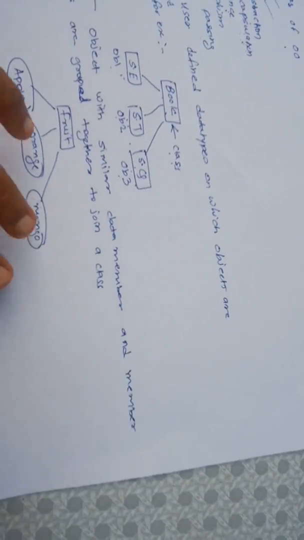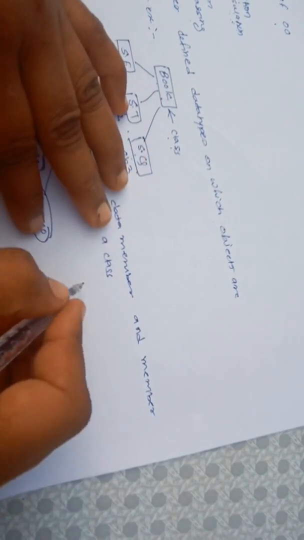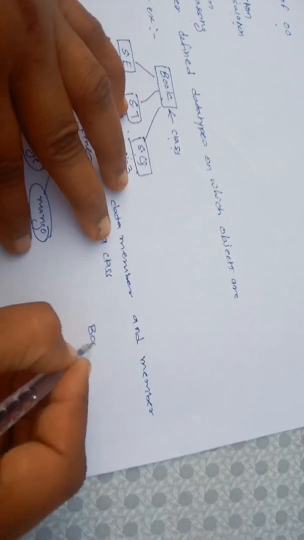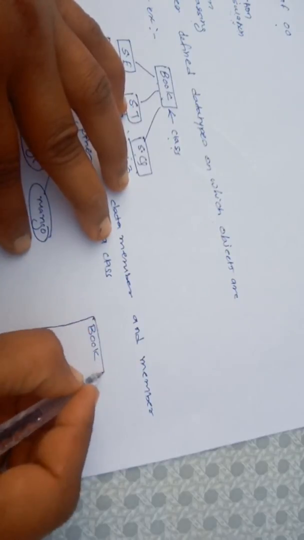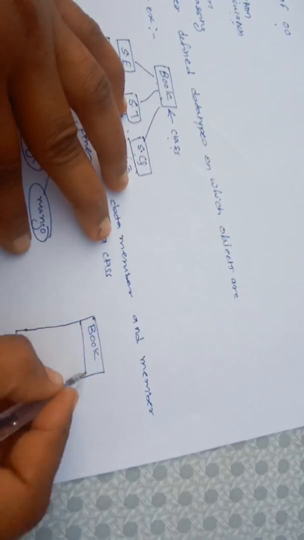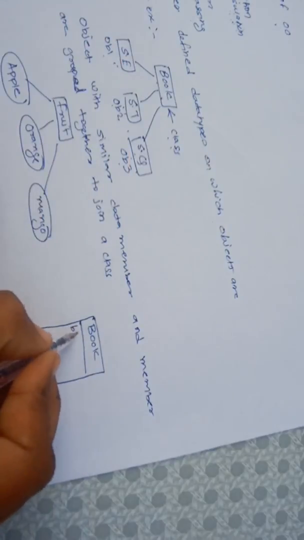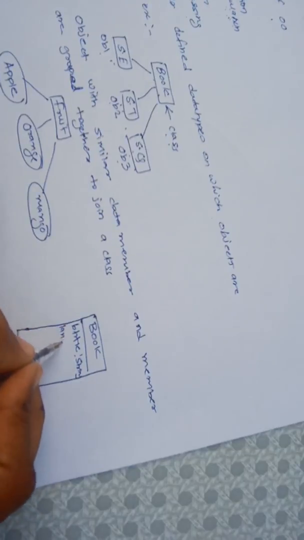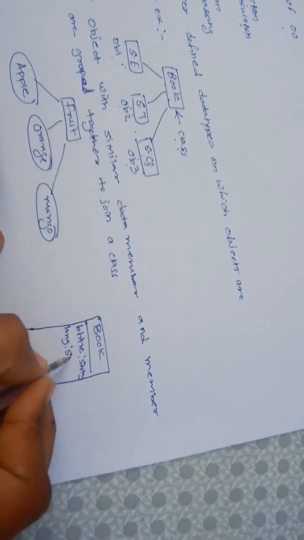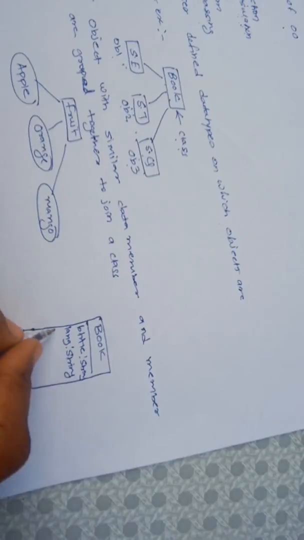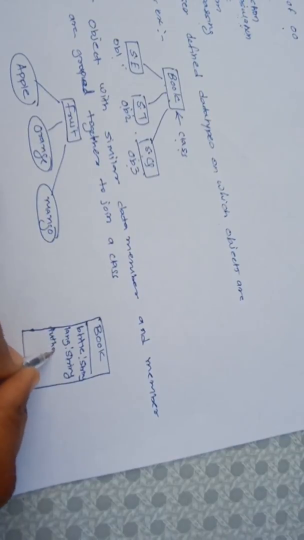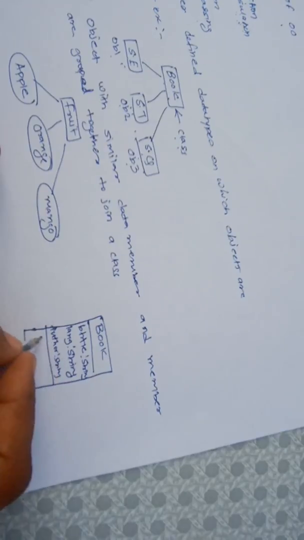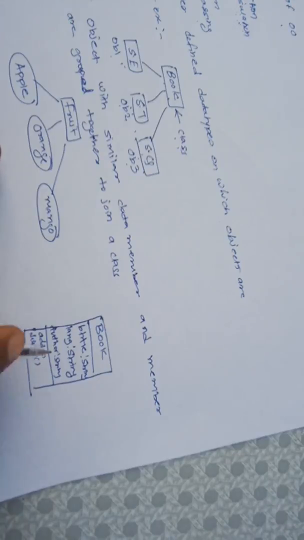For example, if we draw the class diagram of book: book is the class name. Here title is string, language is string, author is string, and it consists of member functions like add book, display book, or any other.